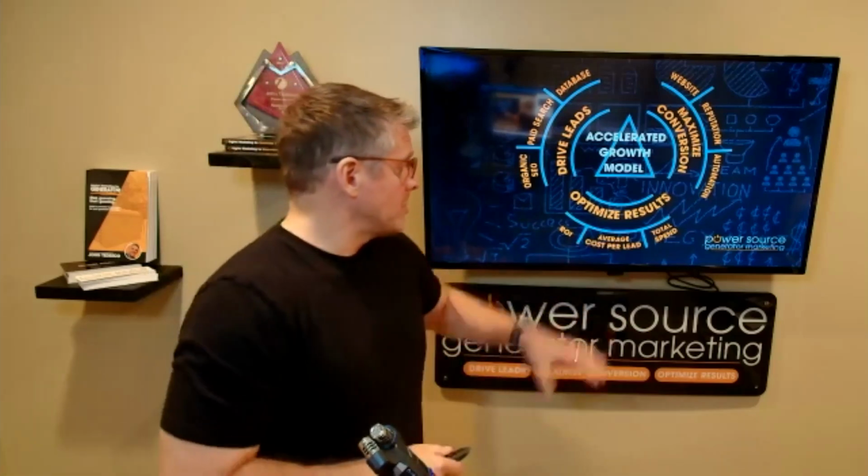And then optimizing results, look at your total spend. Know what you're spending on a monthly basis. Know what your return is, right? Know what your average cost per lead is in all of these different channels. Have a little return on investment dashboard in place so that you can look at this on a weekly, monthly basis, right? So what you measure will improve.